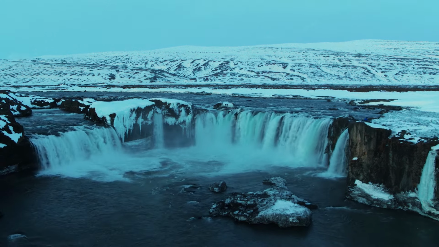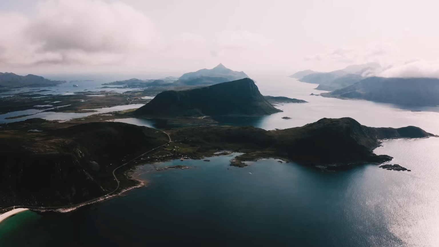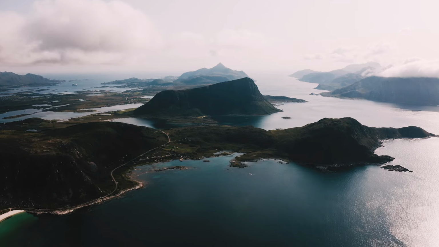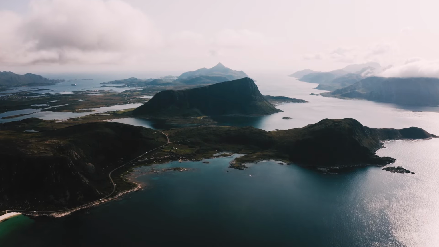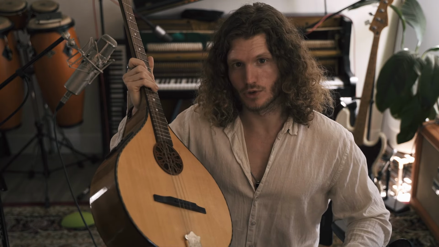Let me show you how you can make evolving organic cinematic textures like these using whatever instruments you have laying around, from the recording, processing, and the final export. For this video, I'm going to be recording a violin, a trumpet, and this Irish bouzouki that I bought a couple of years ago traveling through Europe with my friends.